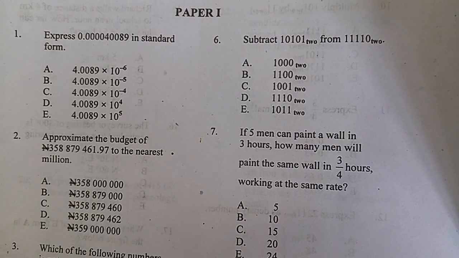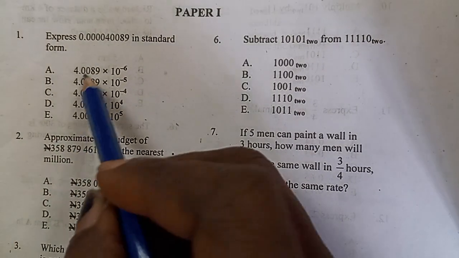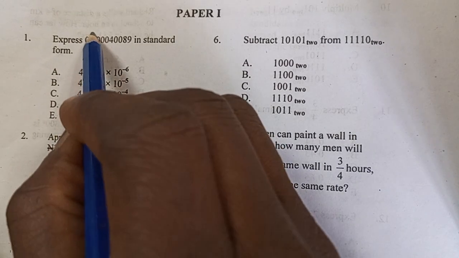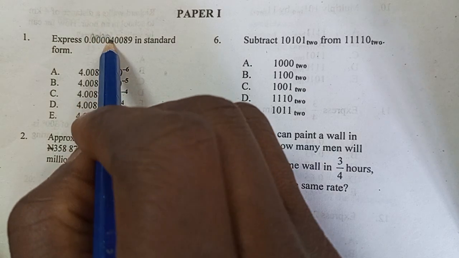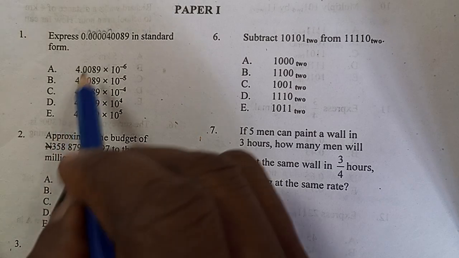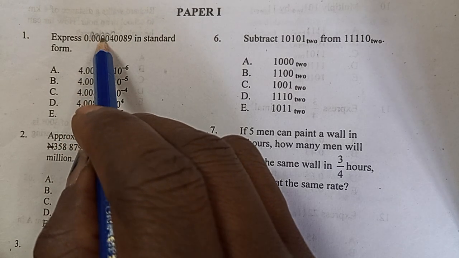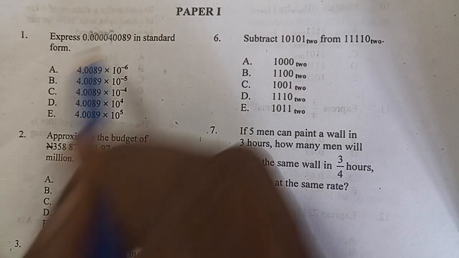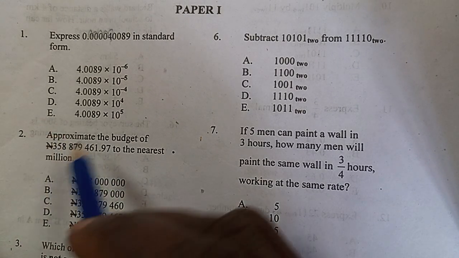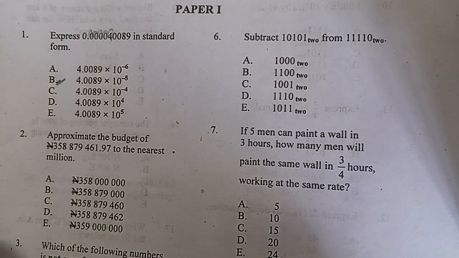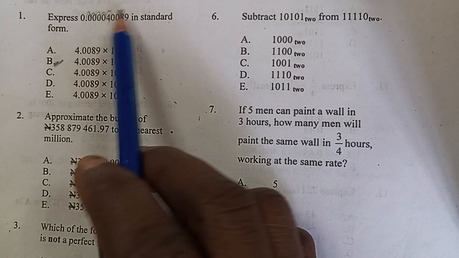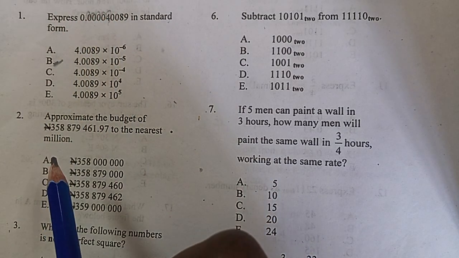Paper 1 says, express this in standard form. So in standard form, we are moving the point to the right hand side. That's one, two, three, four, five. Since we are coming from the left, that's negative index. So the number of times, one, two, three, four, five, that's 4.0089. We moved it how many times? One, two, three, four, five. So this is the answer B. 4.0089 times 10 to the power minus 5. If you are coming from behind this side, it's going to be positive power.